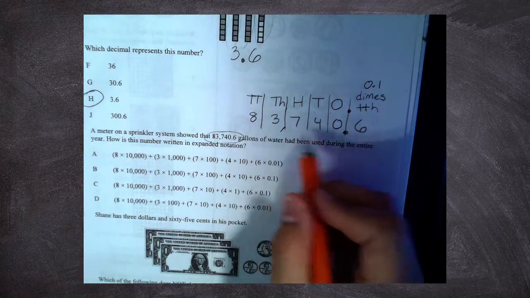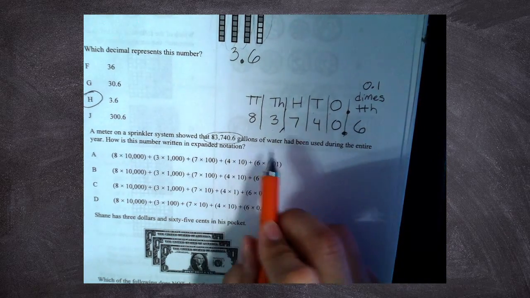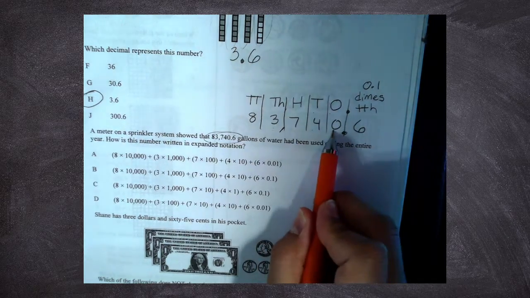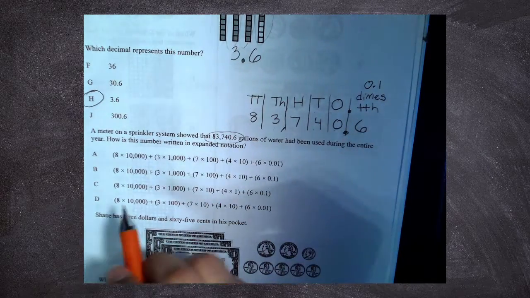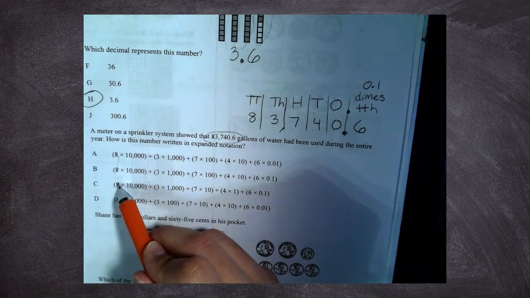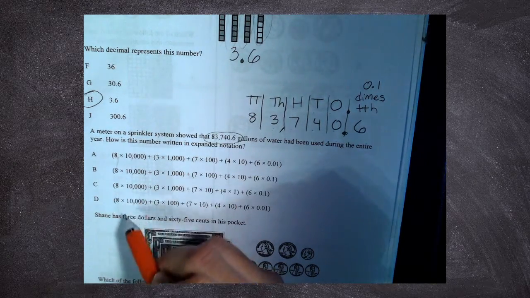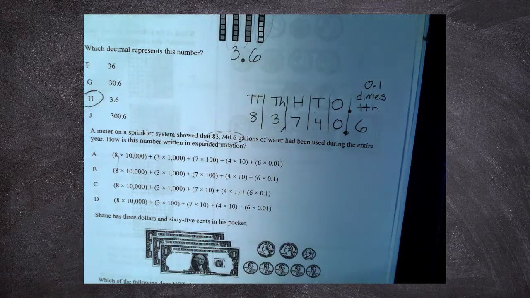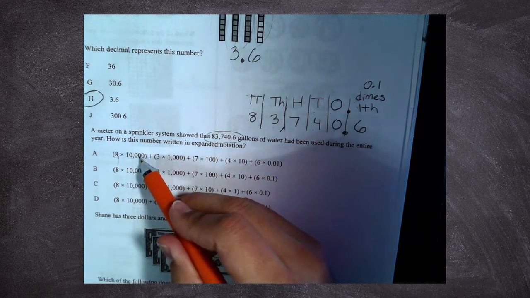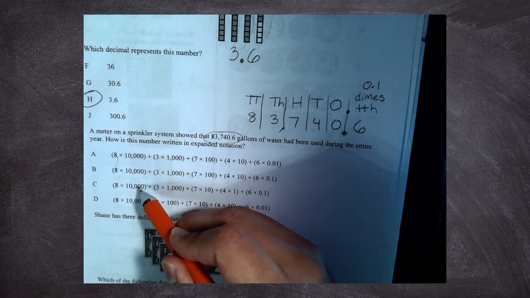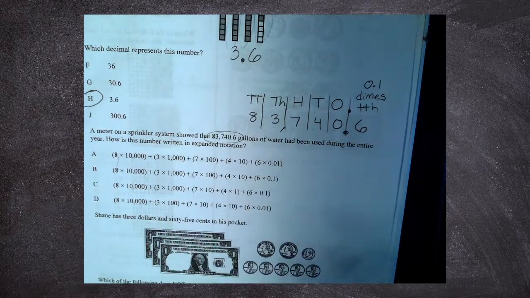Remember, I can always check the zeros by seeing how many I should have. So 1, 2, 3, 4. 4 zeros. They've all got the right digit. Times 10,000, times 10,000, times 10,000, times 10,000.